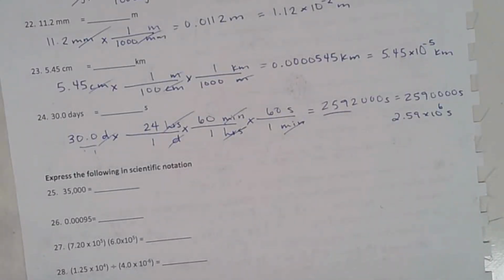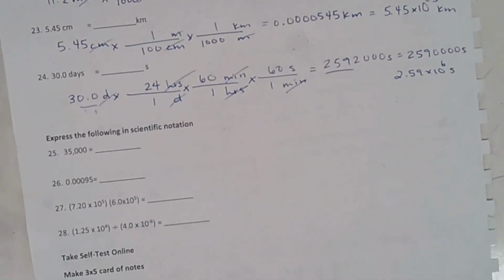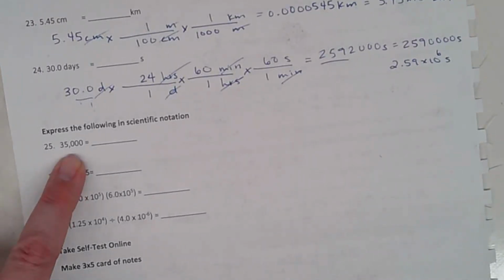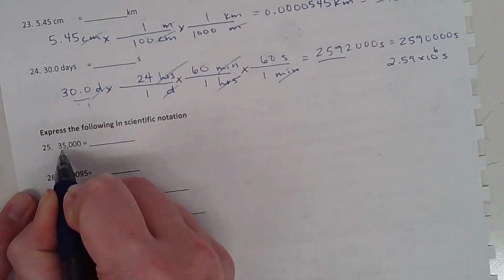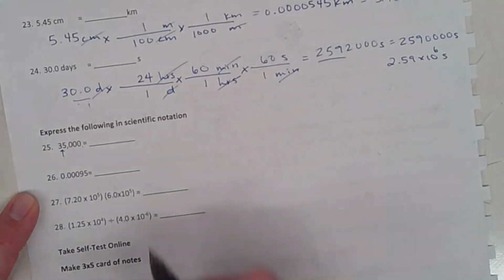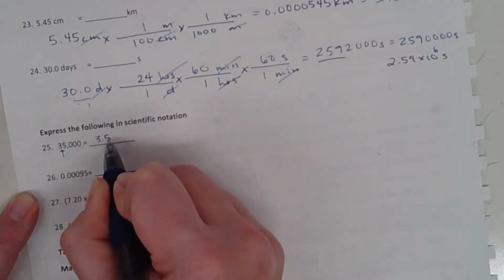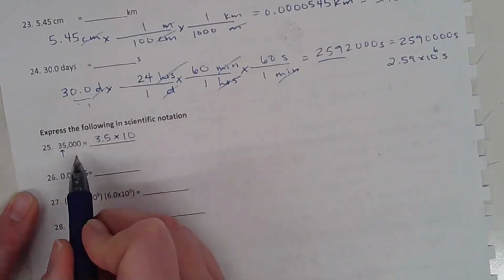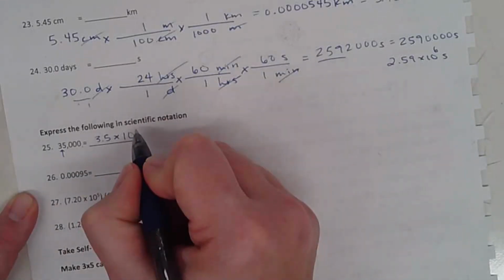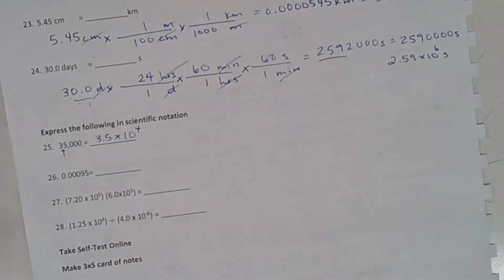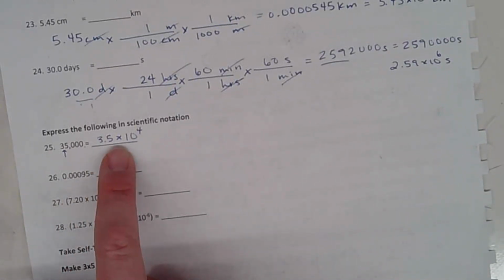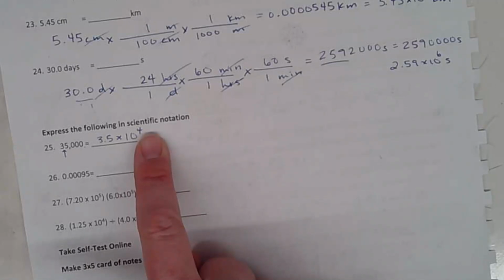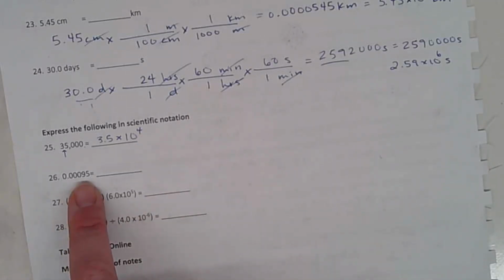Now we're just doing what we practiced a second ago. Okay, let's change 35,000 into scientific notation. So I'm going to move the decimal from here to here. So that's 3.5, and then times 10, I would move it over 1, 2, 3, 4. So all this is saying is to put it back into 35,000, I would take 3.5 and multiply it by 10 4 times.